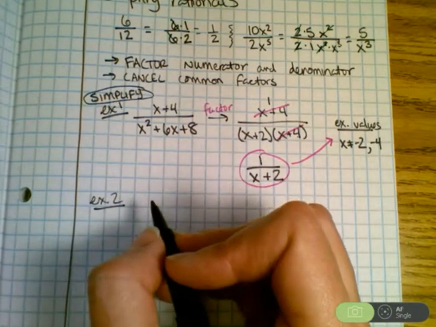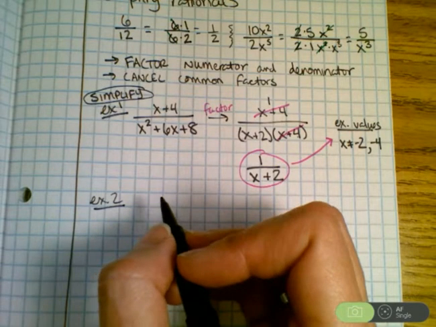Shall we do that one? Yeah, we'll do that one.